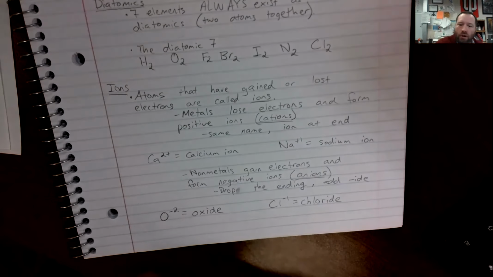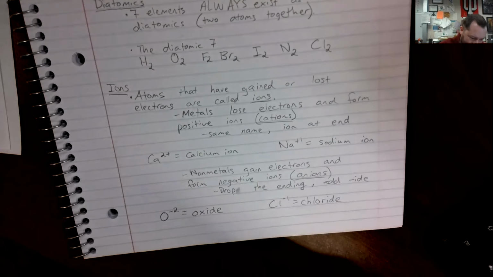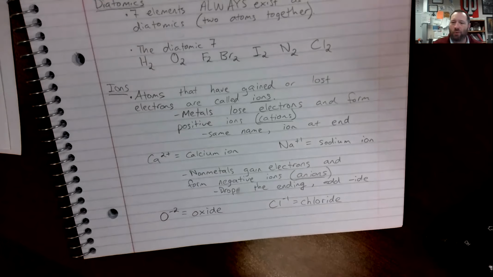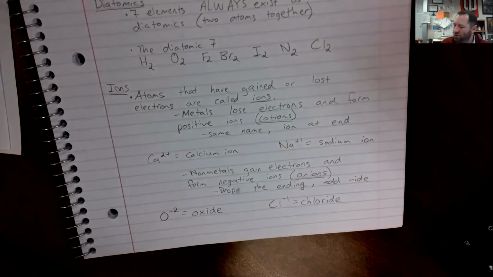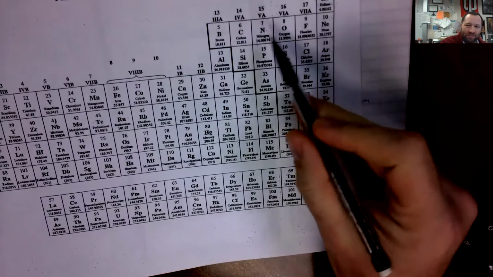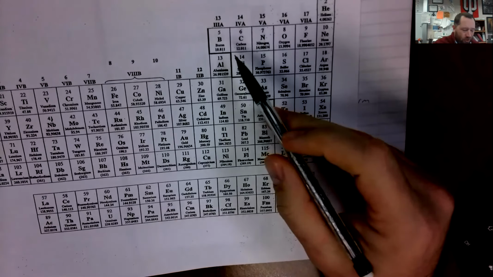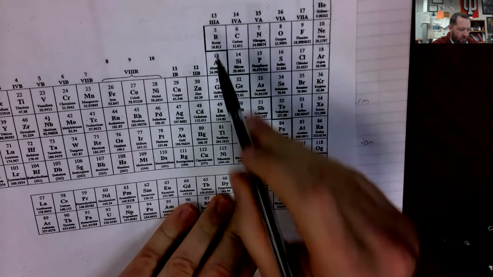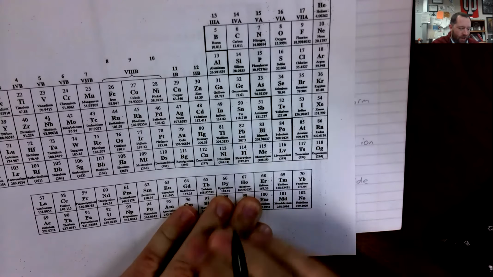Knowing exactly where to drop the ending, you just have to get used to it. The more you work with it and practice, the more used to it you're going to get. I will let you know that there are not that many nonmetals. Again, nonmetals are on the right side of the periodic table. Here's the stair-step line, and over here on the right, nonmetals.